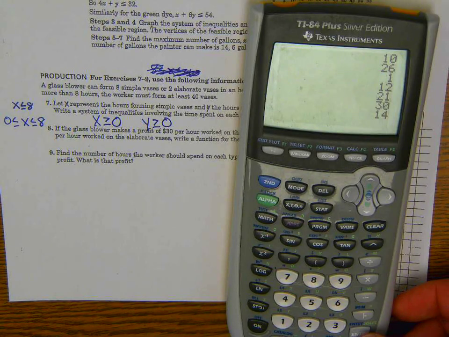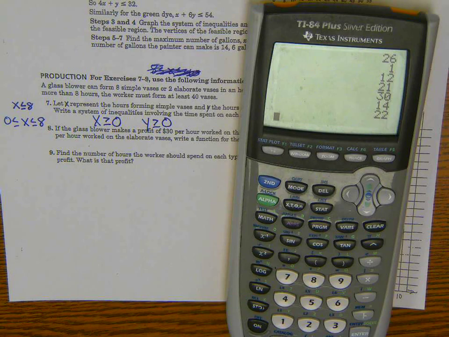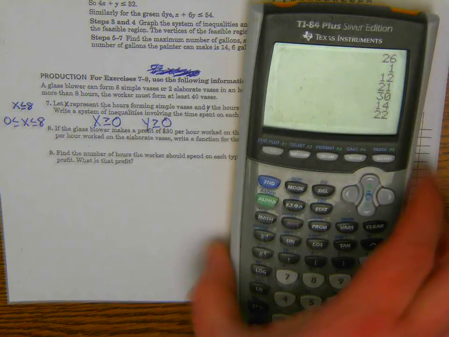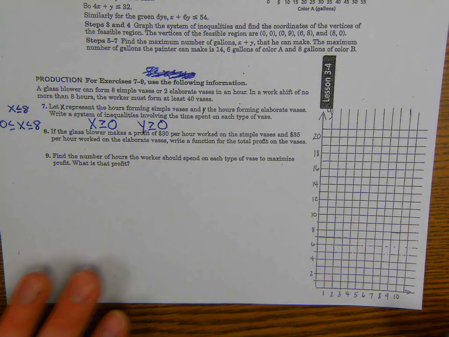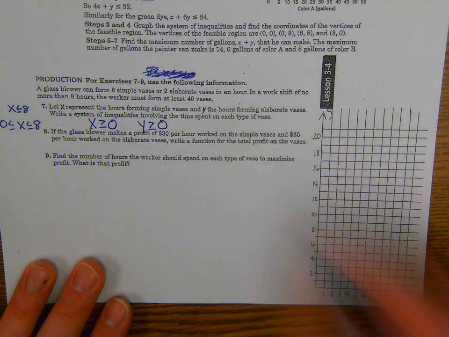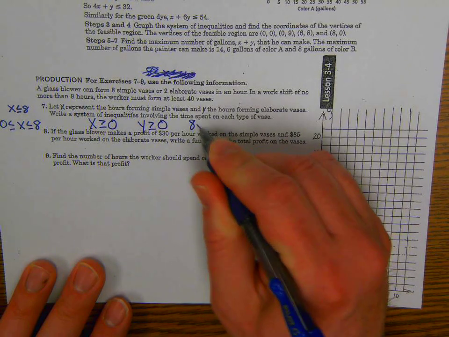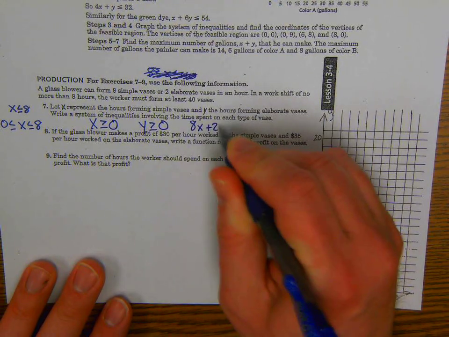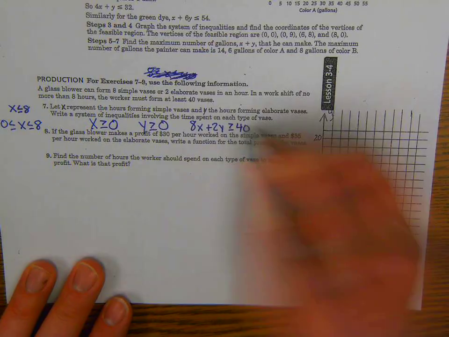Yes, exactly. 8x plus 2y is greater than or equal to 40.